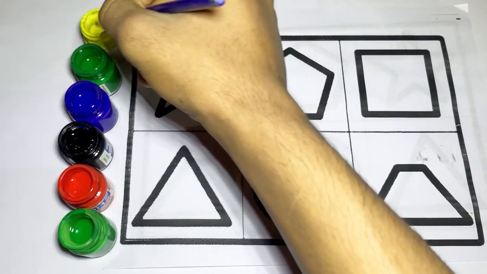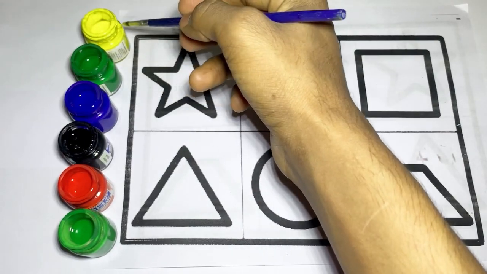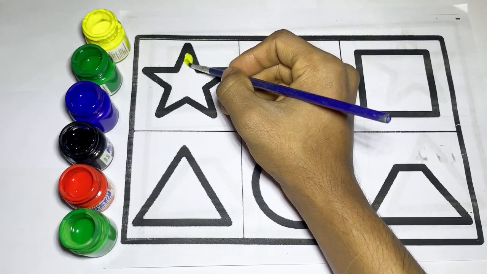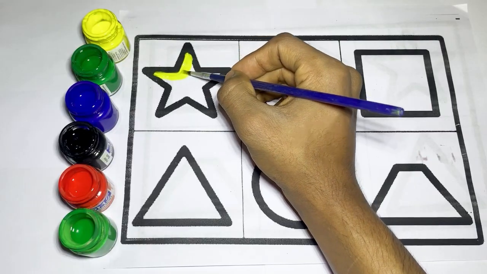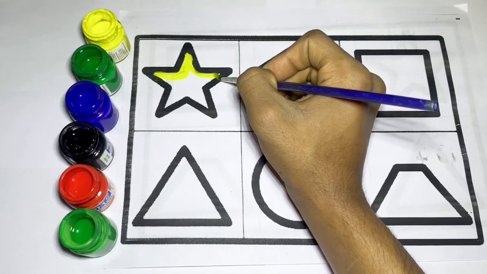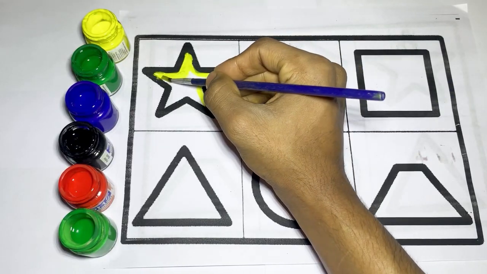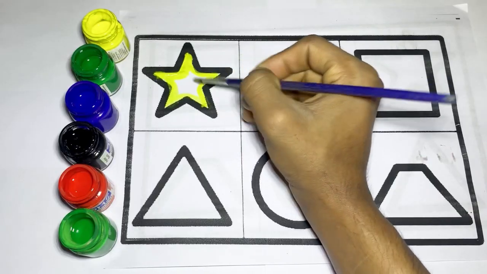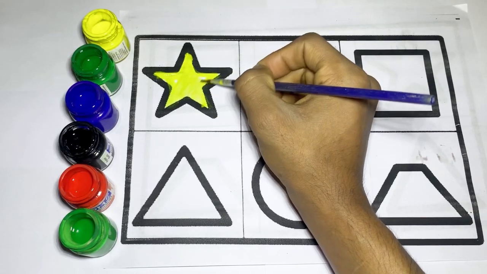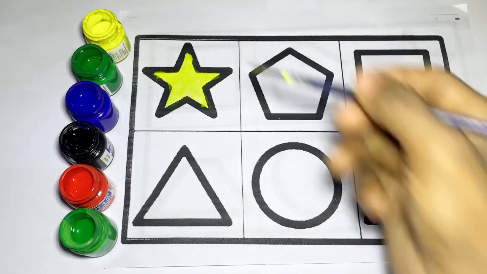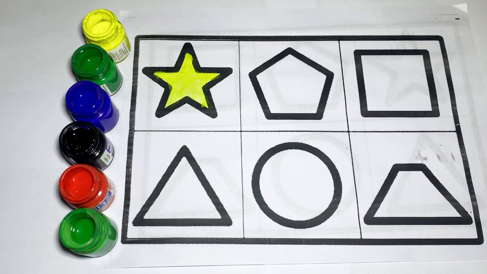Kids first draw star. The shape of star and use yellow color. Kids now draw pentagon.